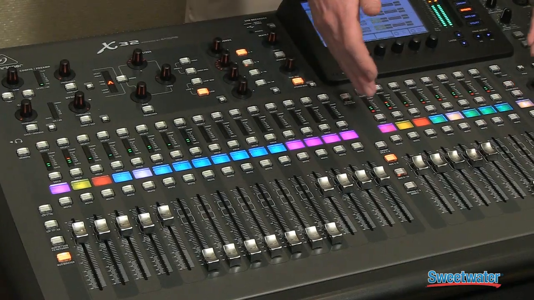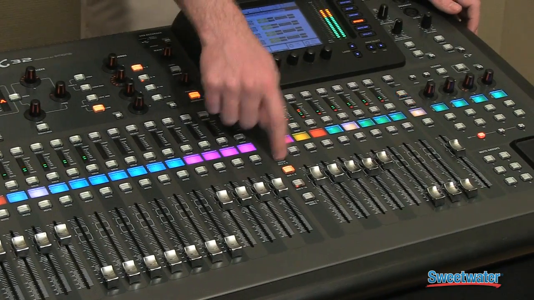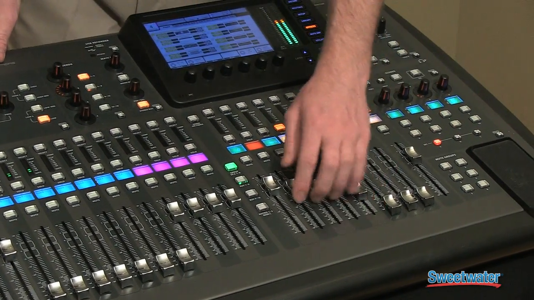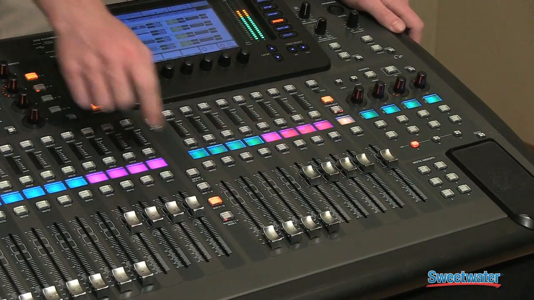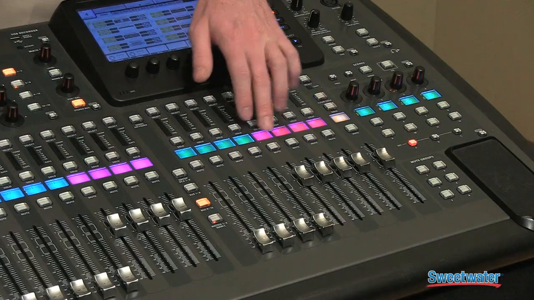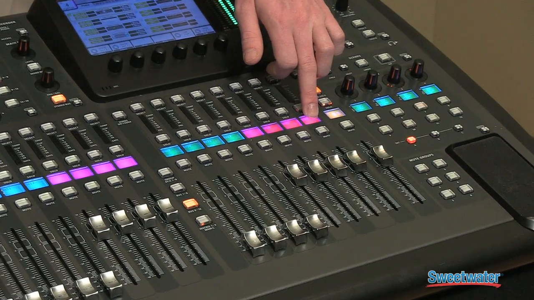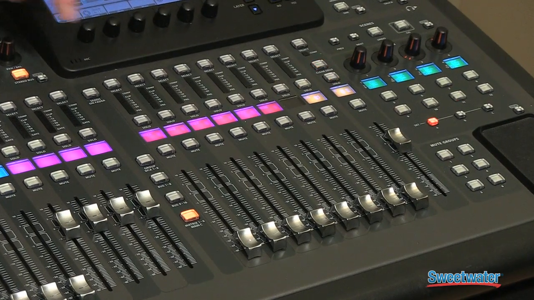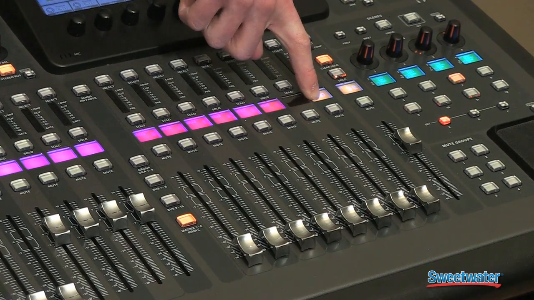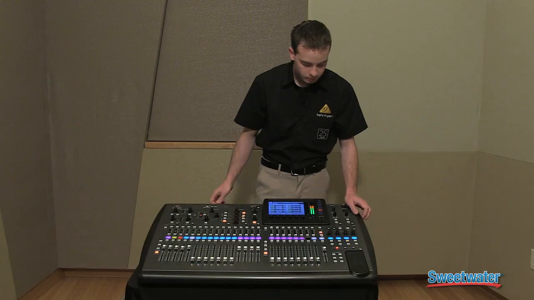When I come over to my right or output control side, I have 8 DCAs, my mix buses 1 through 8, mix buses 9 through 16, where I use 13 through 16 by default as my effects sends. And then my last layer on my output side is 6 matrices, followed by my mono center channel output.